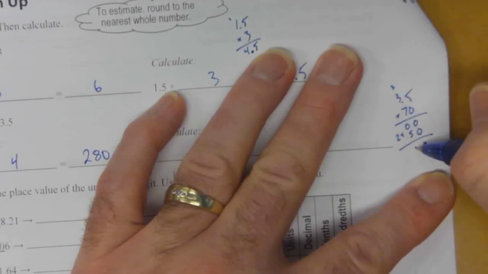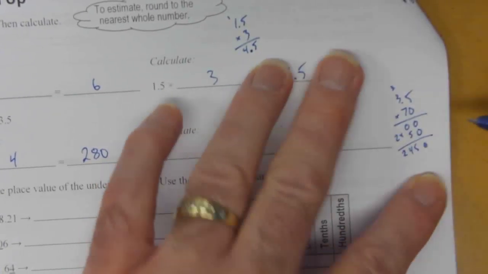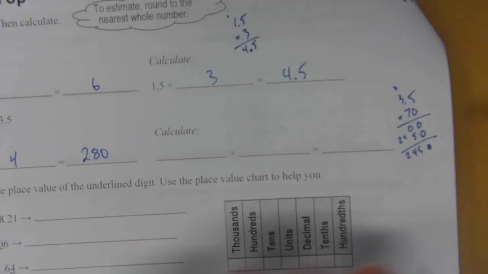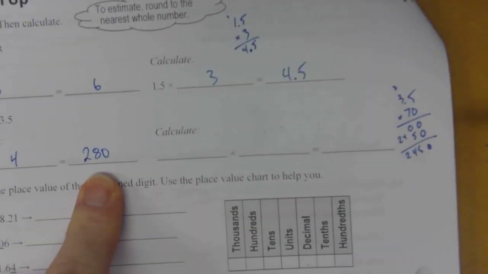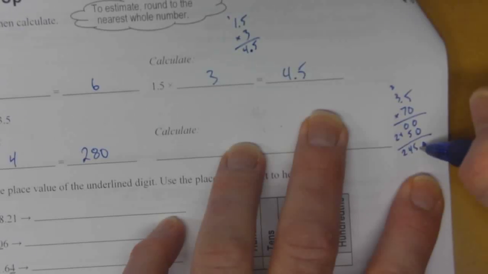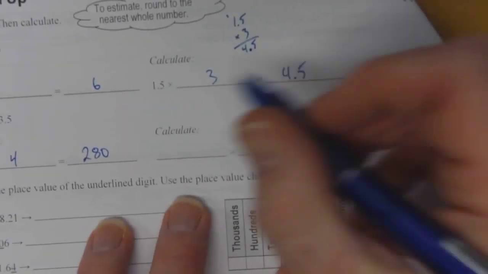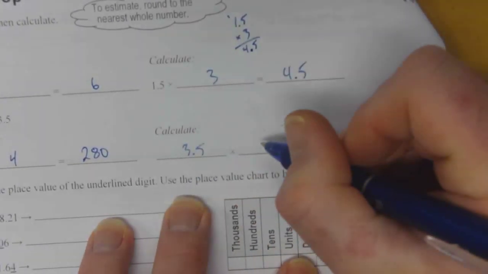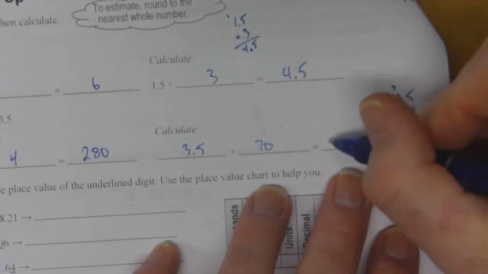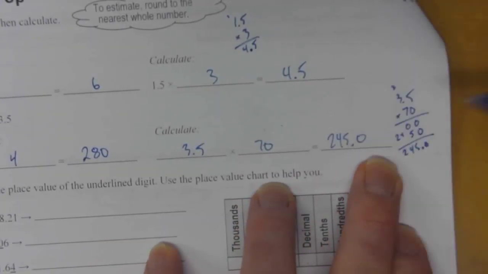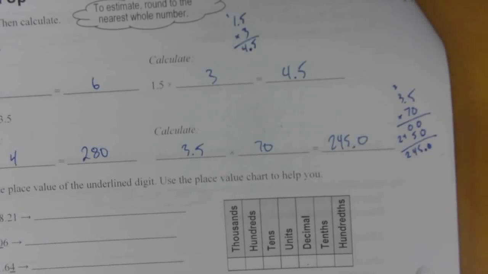So when you add these up, 2450. I know my answer should be close to 280. So my answer is going to be 245.0. So 3.5 times 70 is 245.0. That should be what you have.